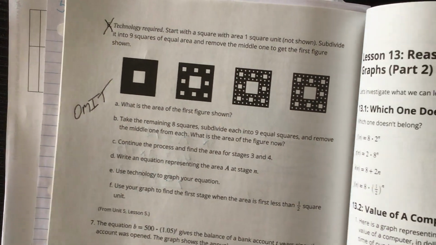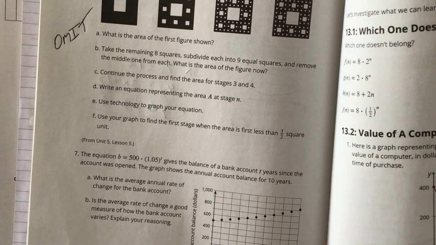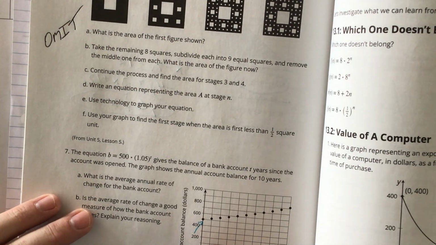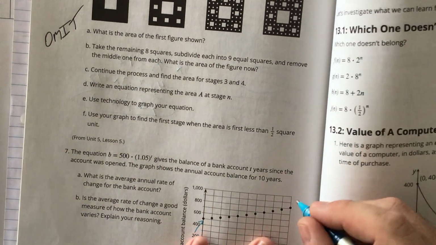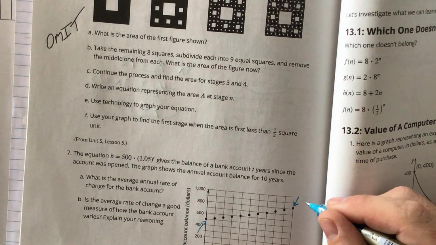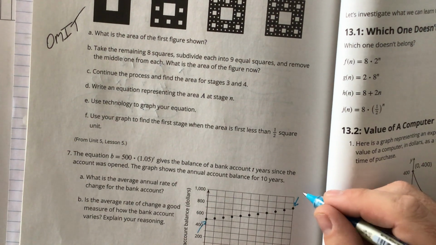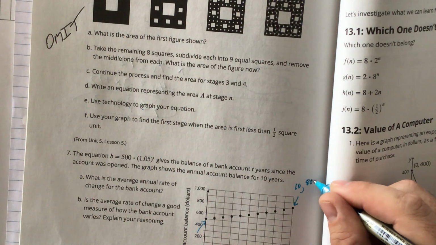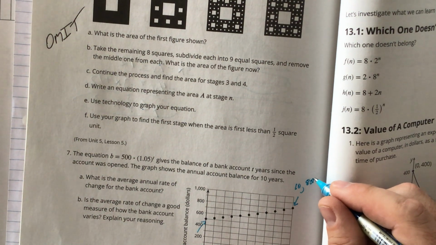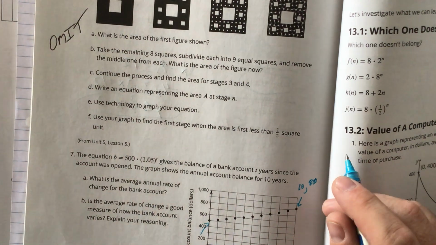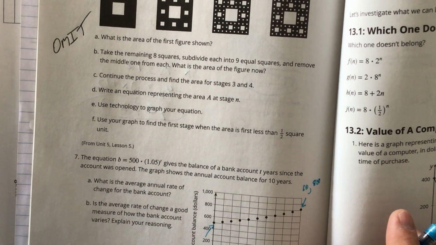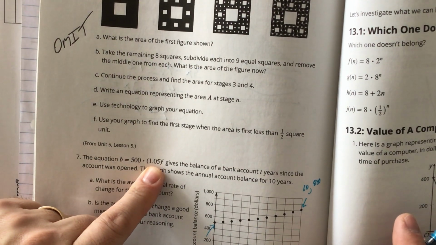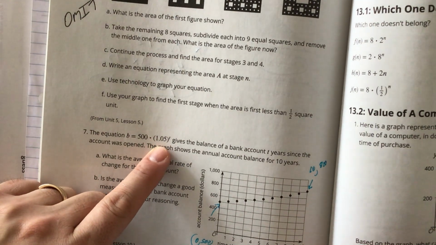What is the average annual rate of change? So I'm going to choose 2 points. The first one is 0, 500. And the last point is 8, 10. 10 and 8. I don't think it's 815, do you think? I guess we could check it. Say 8. 1.05 to the 10th times 500, please. See what you get.